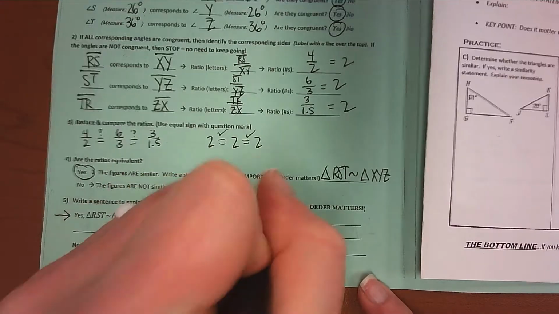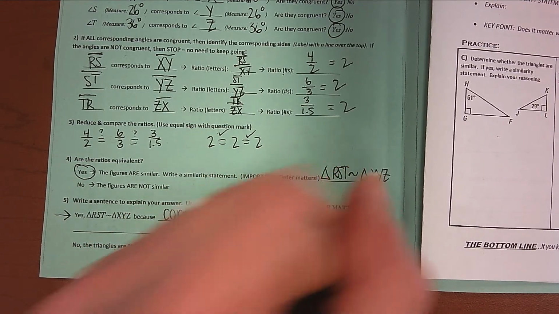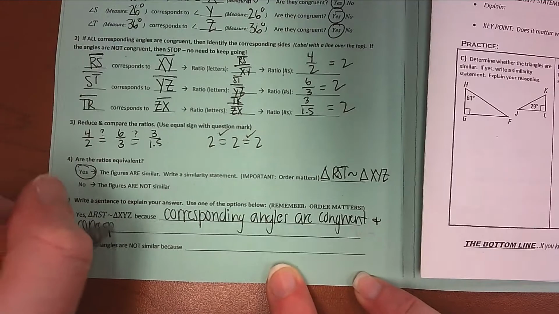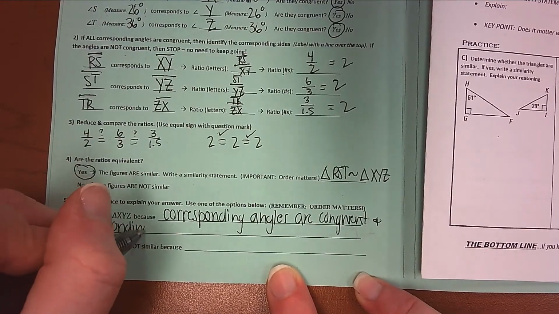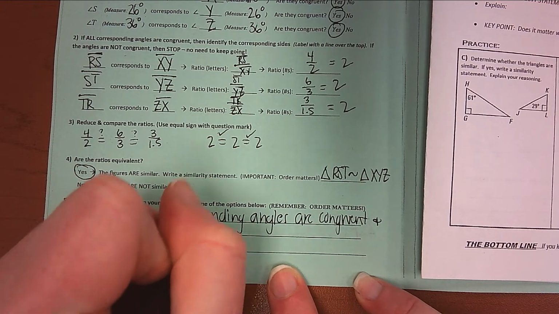angles are congruent and corresponding sides are proportional.